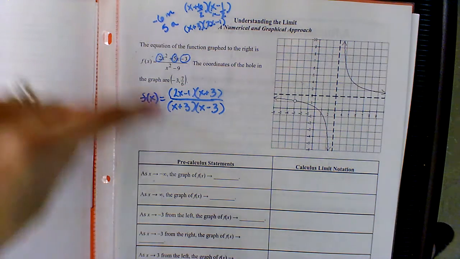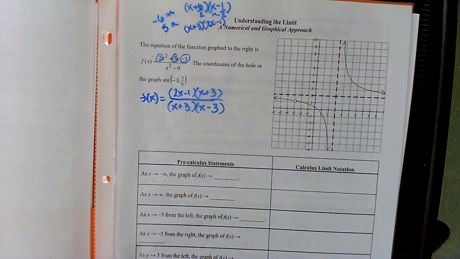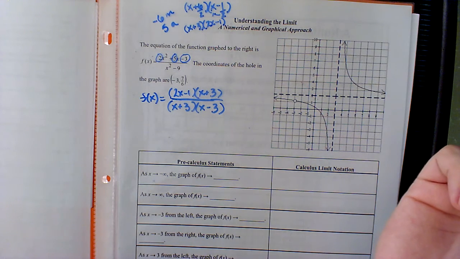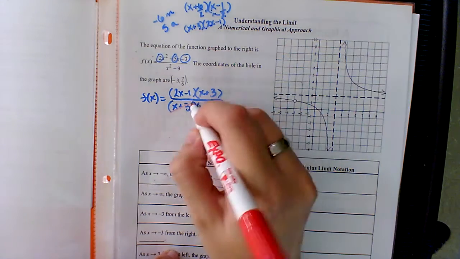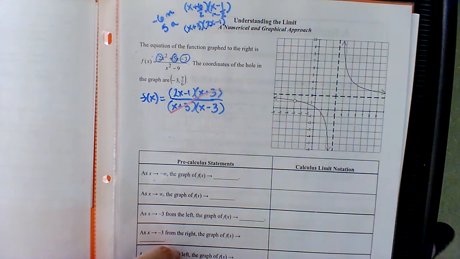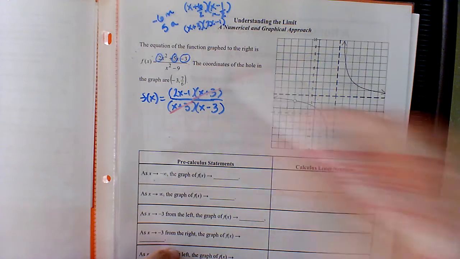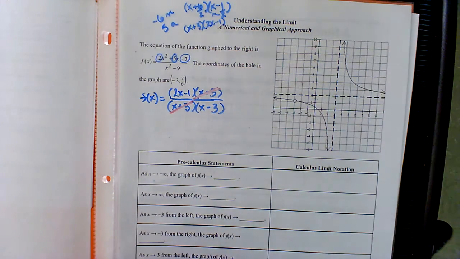So if this is how the fraction factors, do you notice anything nice about the way that looks now? Can we simplify it? Cross out the x plus 3. There we go. And if something crosses out from the bottom and the top, what's happening graphically? It's a hole.